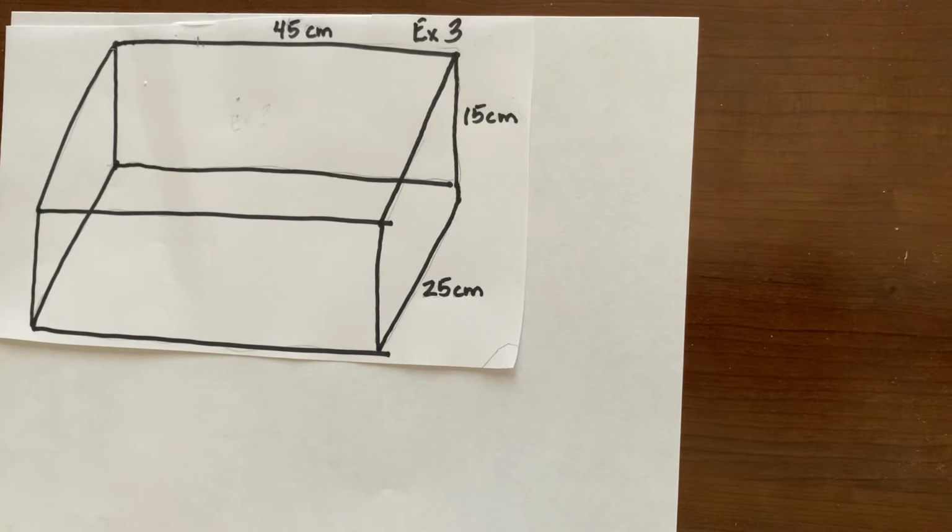Example 3 has numbers that are a little bit bigger, but that really shouldn't bother me. Keep in mind in 6th grade, we can use a calculator if we need to help us with some bigger numbers that we might not be able to solve easily using mental math.